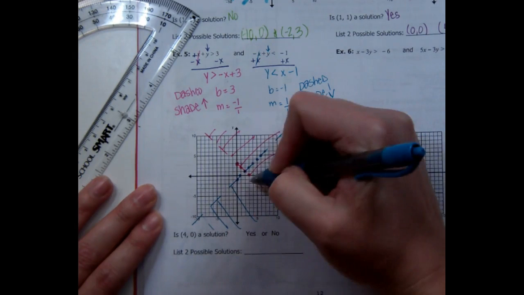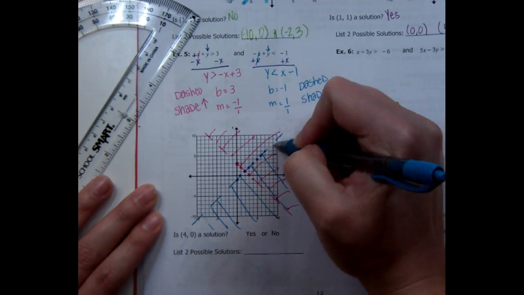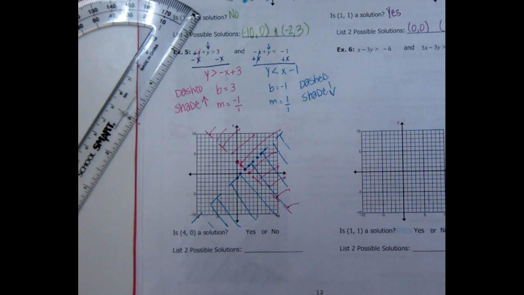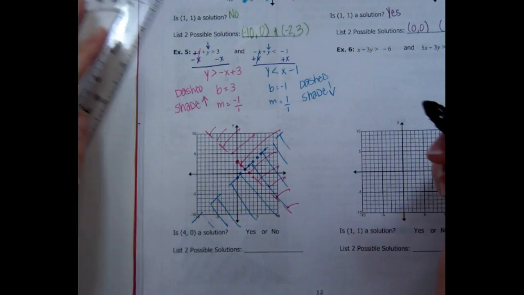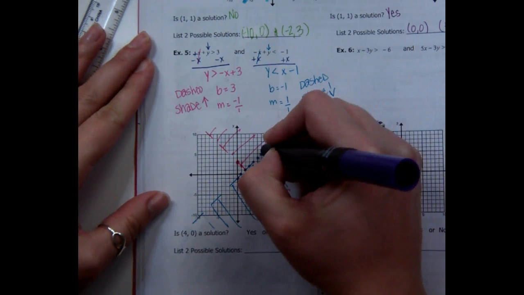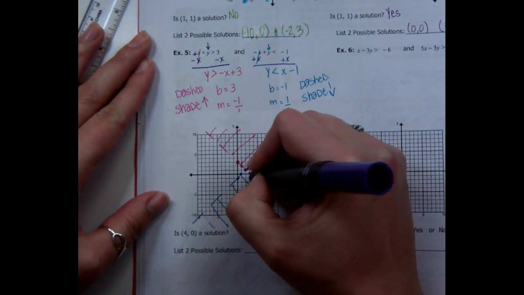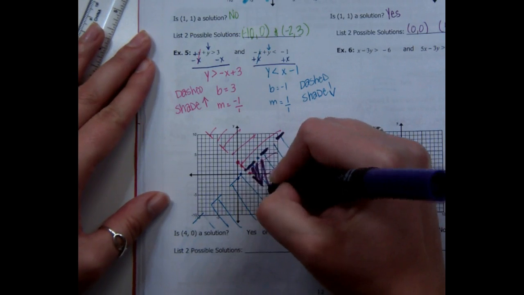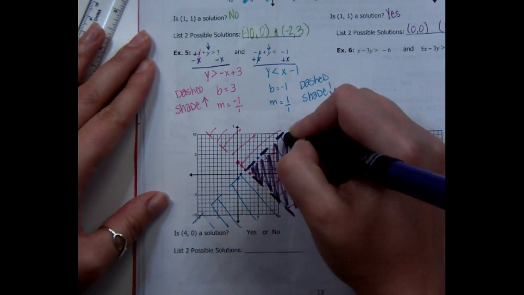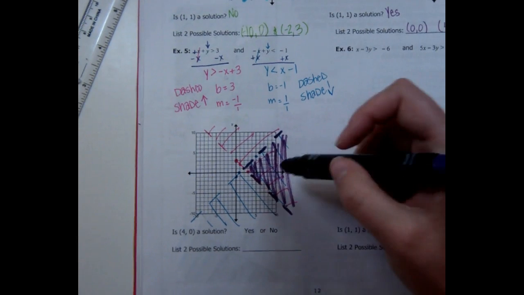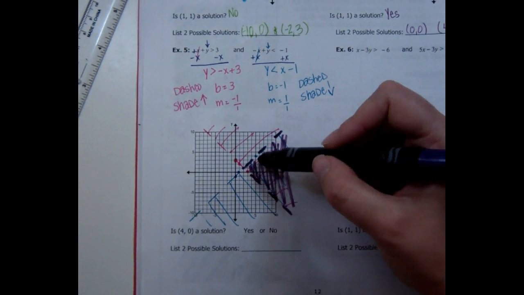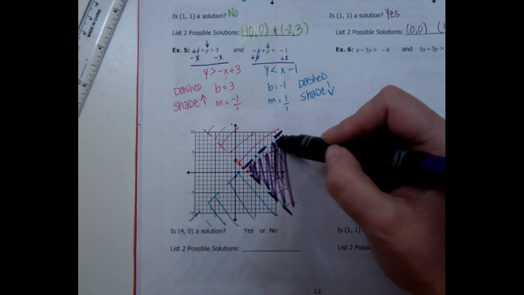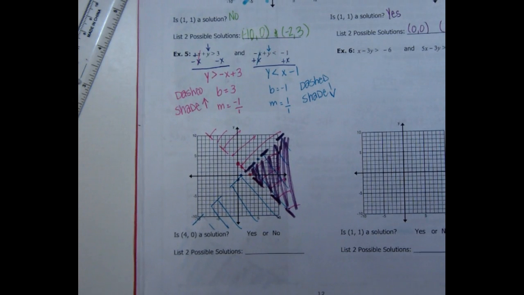That's this direction. And remember, your double shade is your solution area. So I'm going to go over it. It is a dashed line right here. I always shade off the graph because actually this plane goes on forever and ever. So we're saying anything that would be in this area here would work.